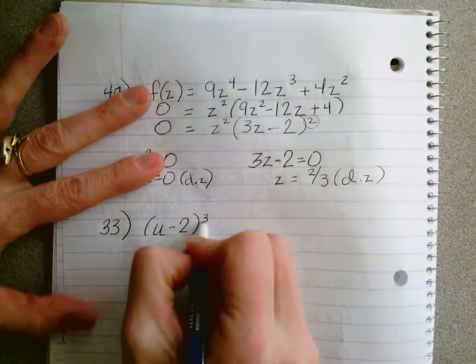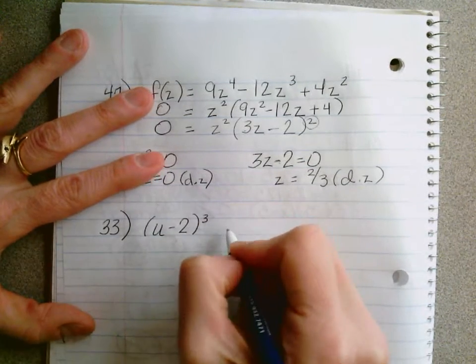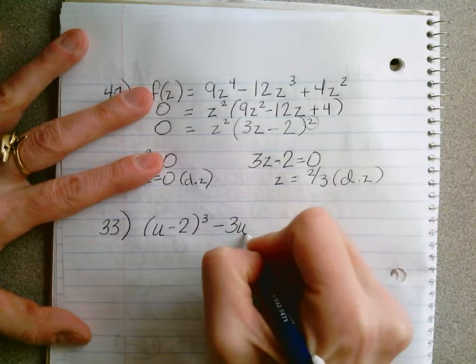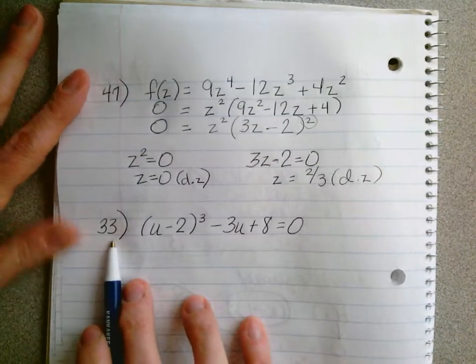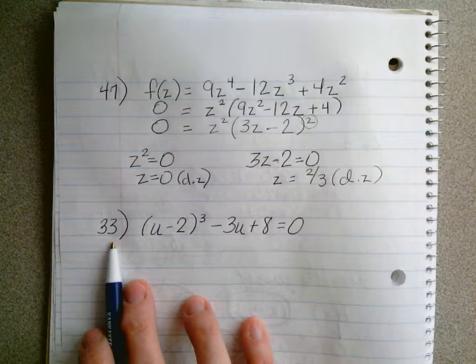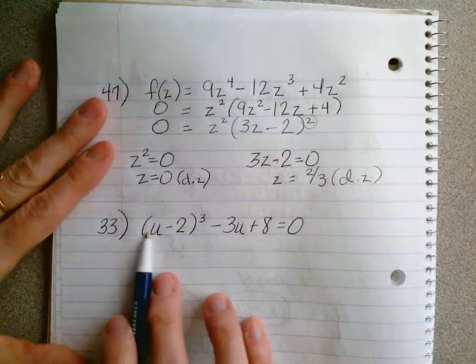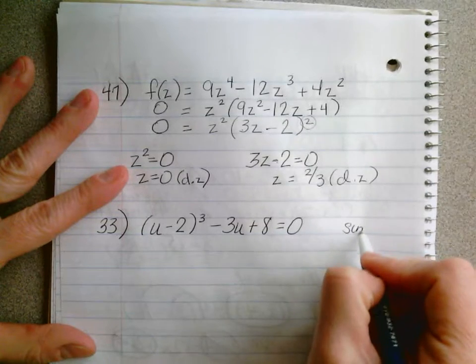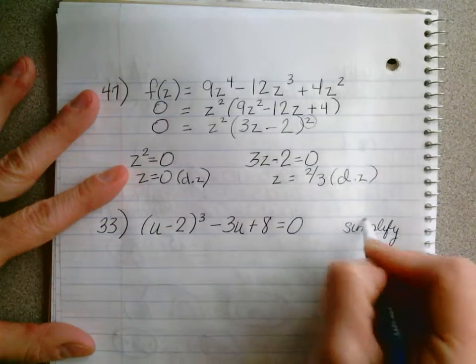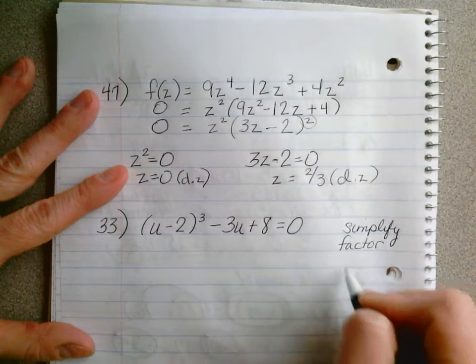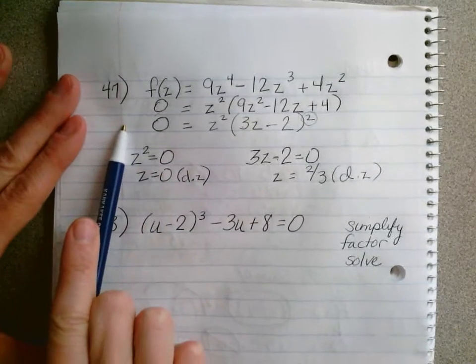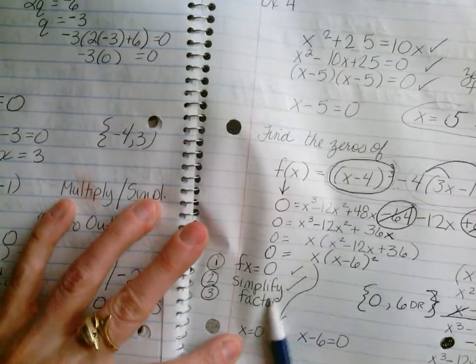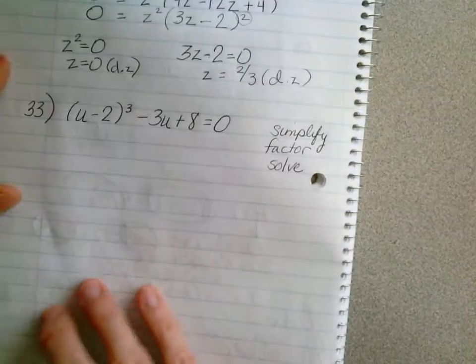U minus 2 cubed minus 3u plus 8 is equal to 0. Okay, so this is related to what we learned yesterday, but what they failed to tell you in the lesson is in order to do this, you have to simplify first, factor the new simplified version, and then solve for 0. Just like this whole thing. How we had to replace that with f of z, and then we simplified it and factored it. We've got to do the same thing with this.